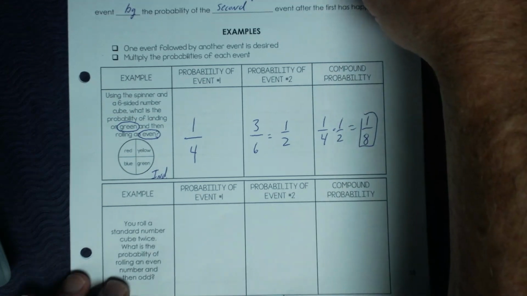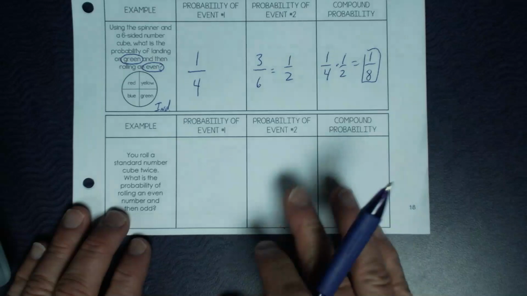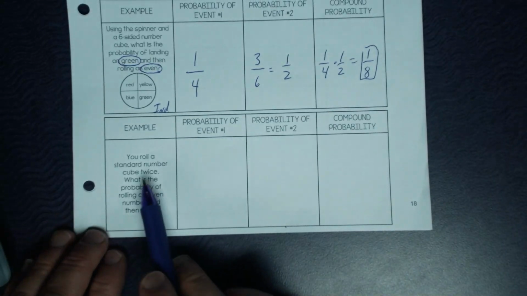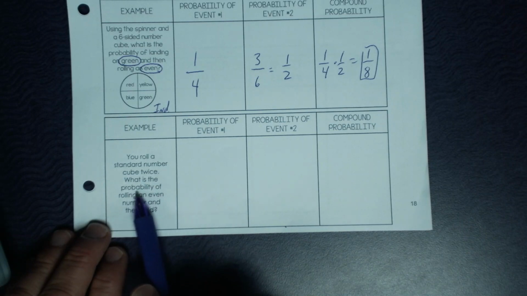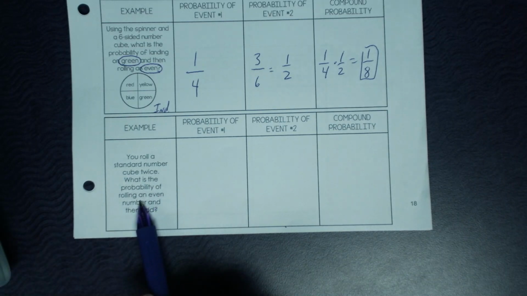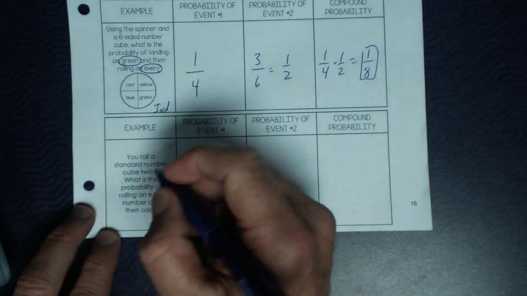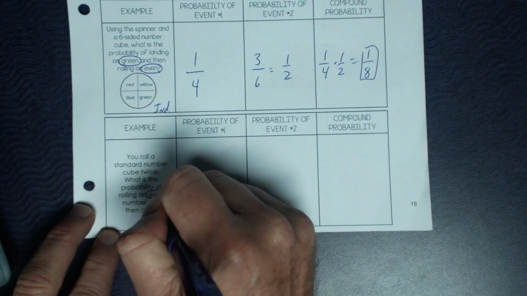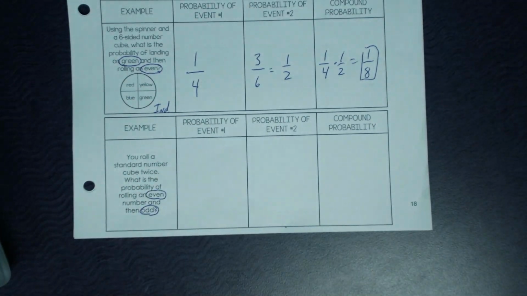Okay, so second example, you roll a standard number cube twice. So now you're just rolling the number cube twice. What is the probability of rolling an even number and then an odd number? So what's the probability of rolling an even number first and then an odd number second?